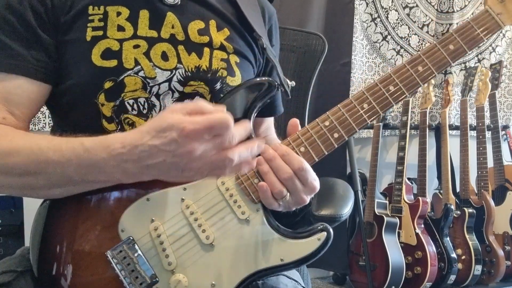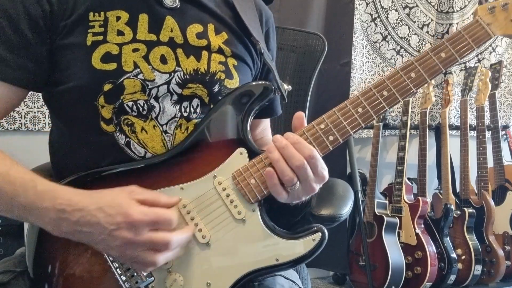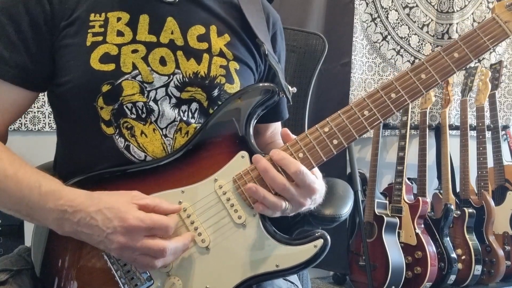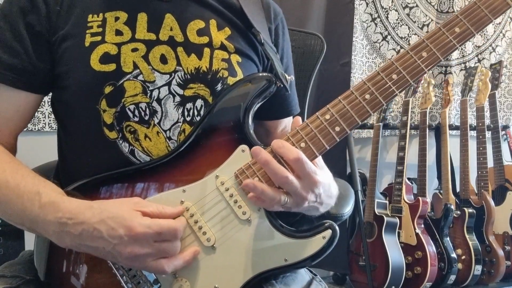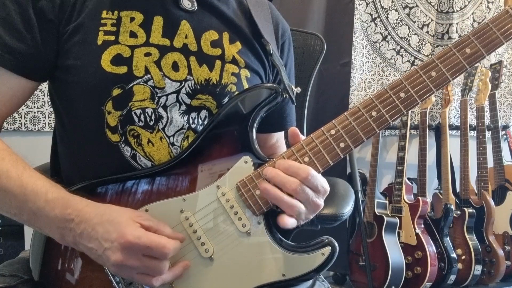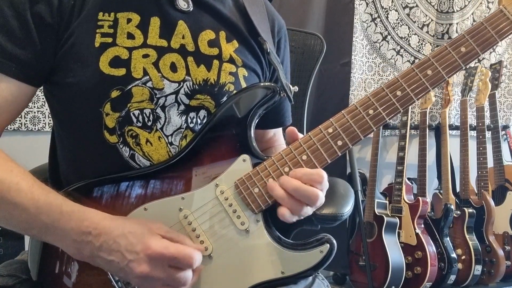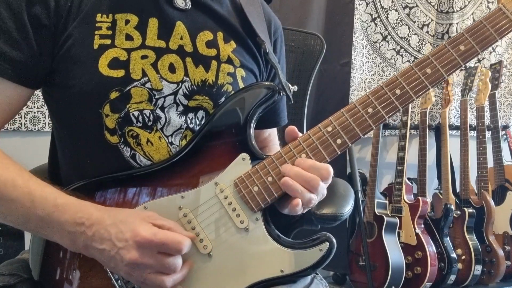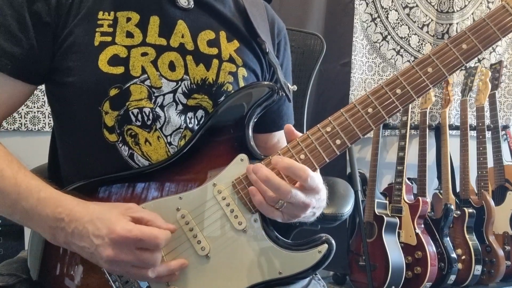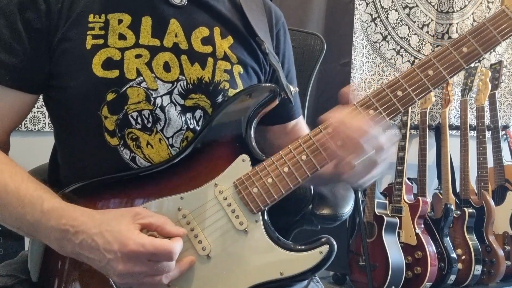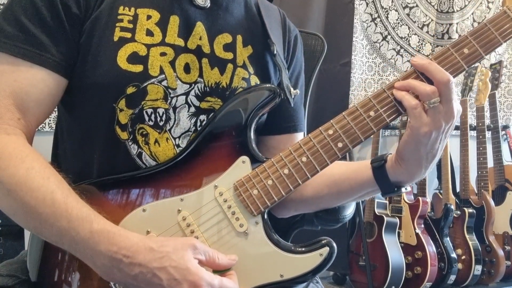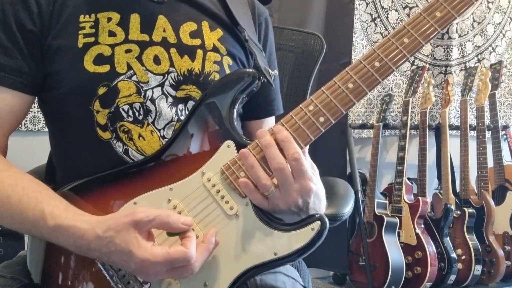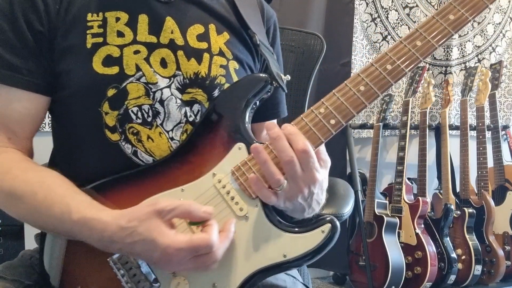But if we continue on after position 5, we get position 1 again. So we start on the 17th fret. We just take that shape and move it up and start it on the 17th fret.